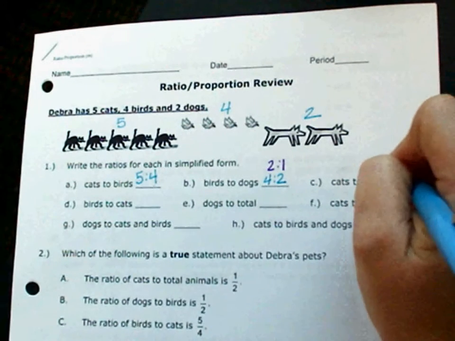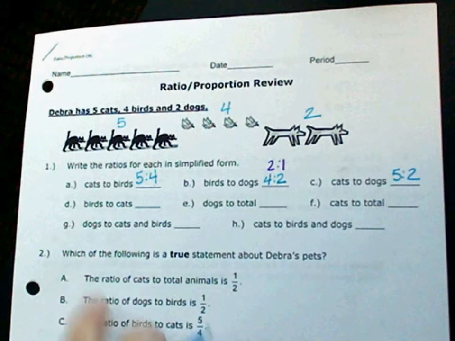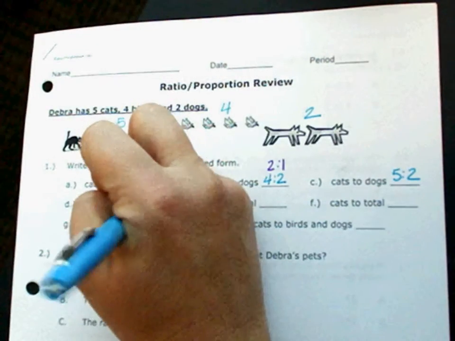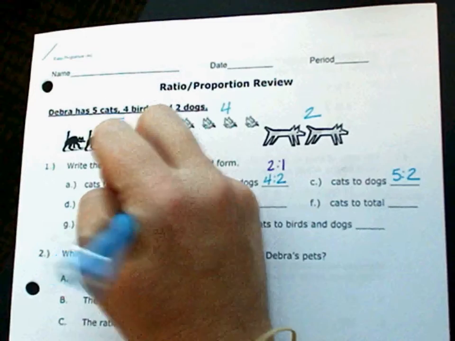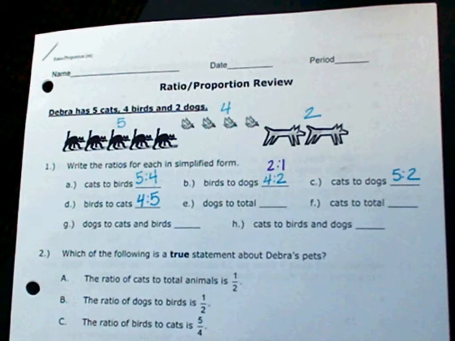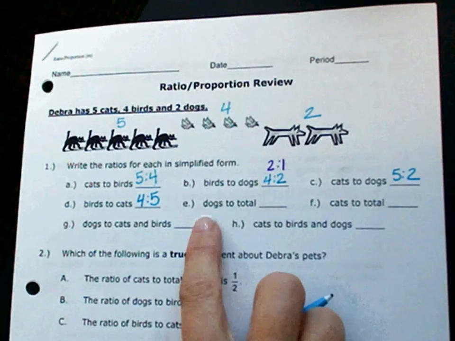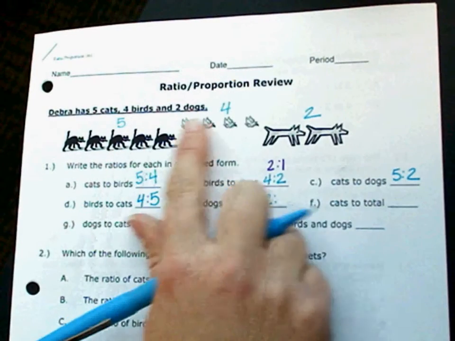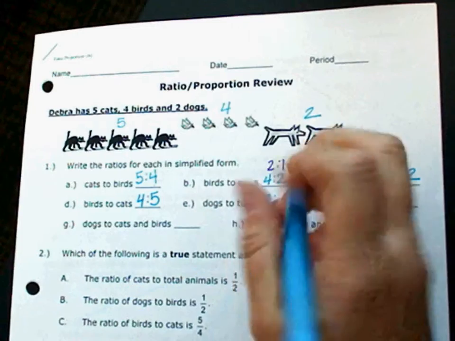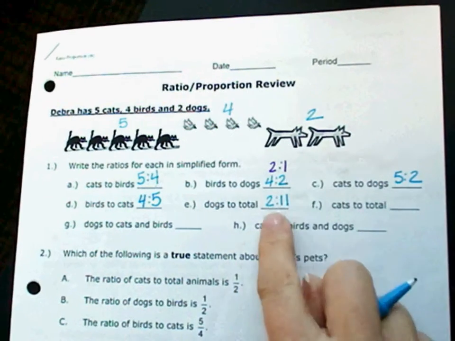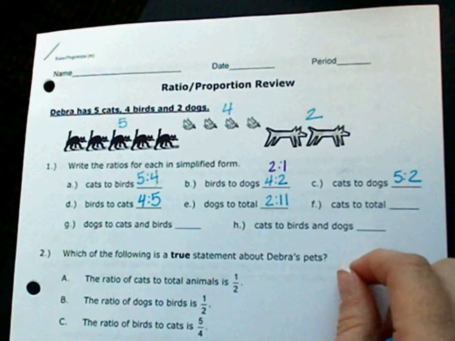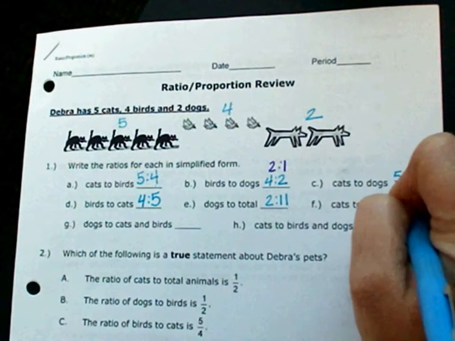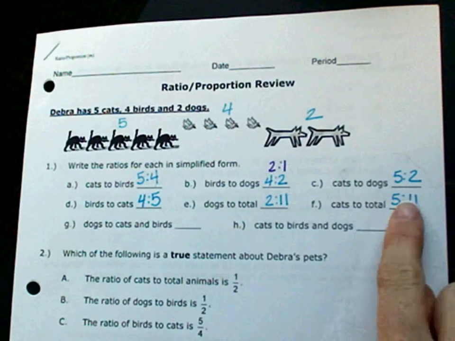Cats, 5 to dogs, 2. Cannot be reduced. Birds, 4 to cats, 5. Cannot be reduced. Dogs, 2 to total, 5 plus 4 is 9, plus 2 is 11. 2 to 11 cannot be reduced. Cats, 5 to total, 11, cannot be reduced.